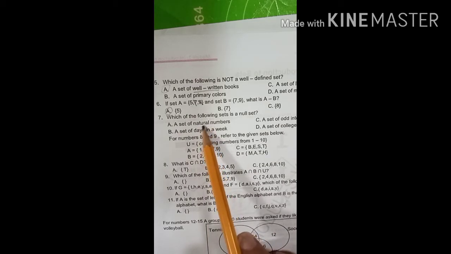Number 7. Which of the following is a null set? So a null set is an empty set. A set of natural numbers, a set of days in a week, a set of odd numbers between 0 and 10. These are not null sets because we could identify all the elements.